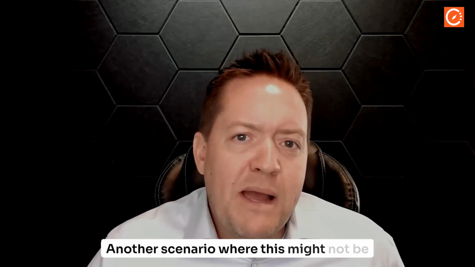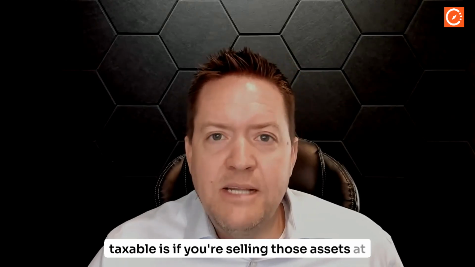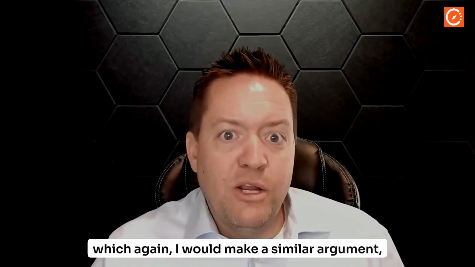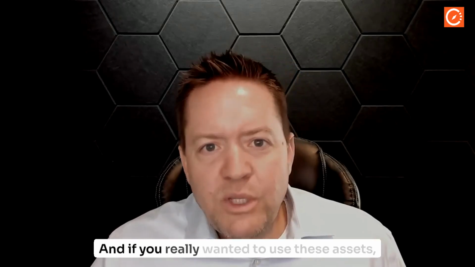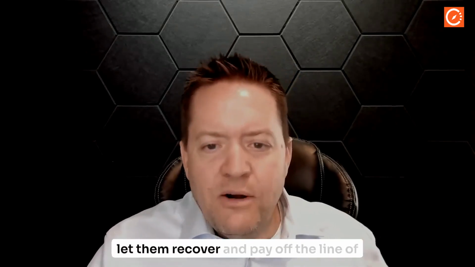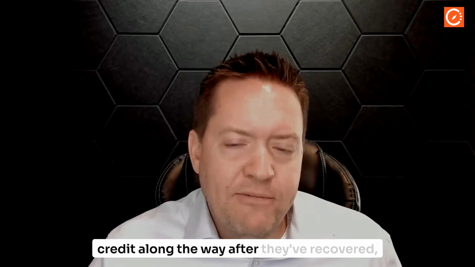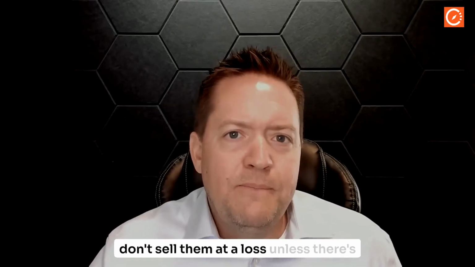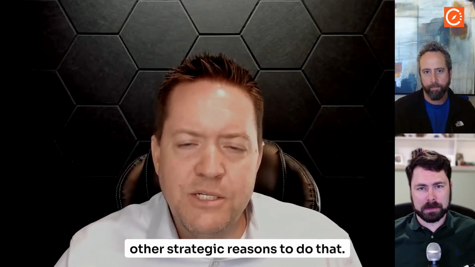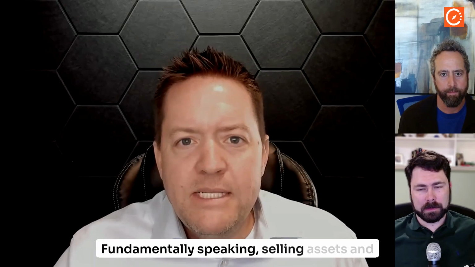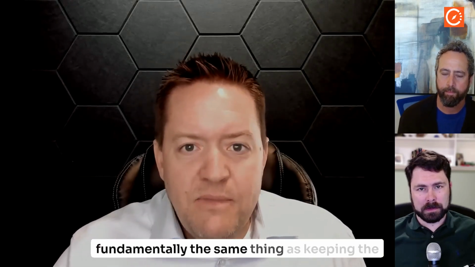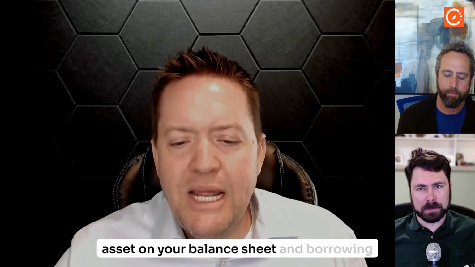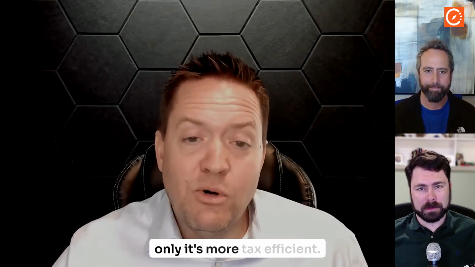Another scenario where this might not be taxable is if you're selling those assets at a loss, which again, I would make a similar argument: don't sell the assets at a loss. Use some other asset instead. And if you really wanted to use these assets, let them recover and pay off the line of credit along the way after they've recovered. Don't sell them at a loss unless there's other strategic reasons to do that. So fundamentally speaking, selling assets and foregoing the future growth is, again, fundamentally the same thing as keeping the asset on your balance sheet and borrowing against it, only it's more tax efficient.